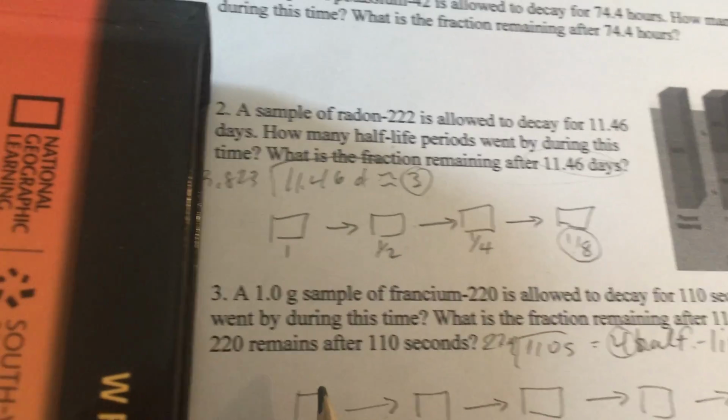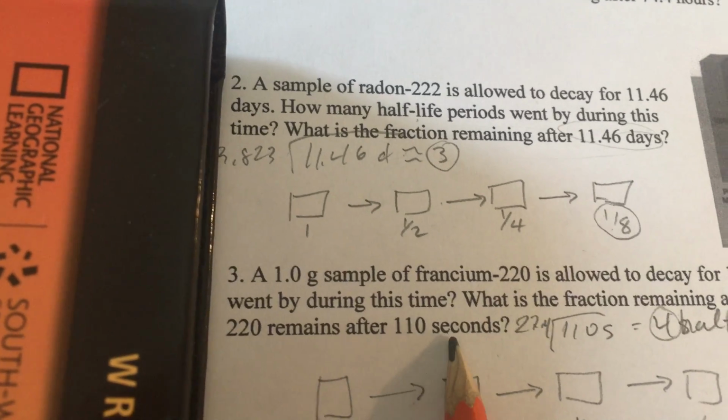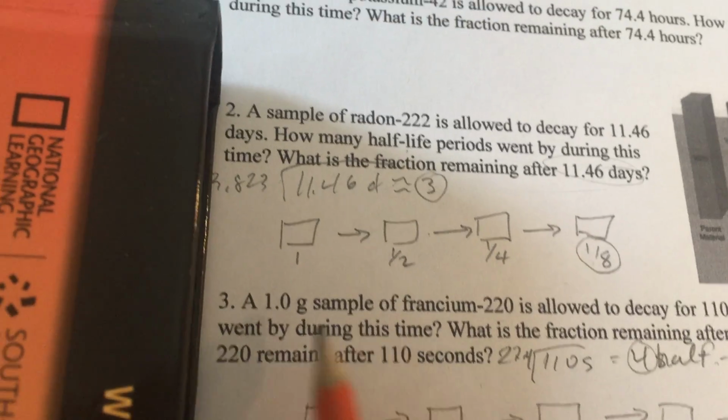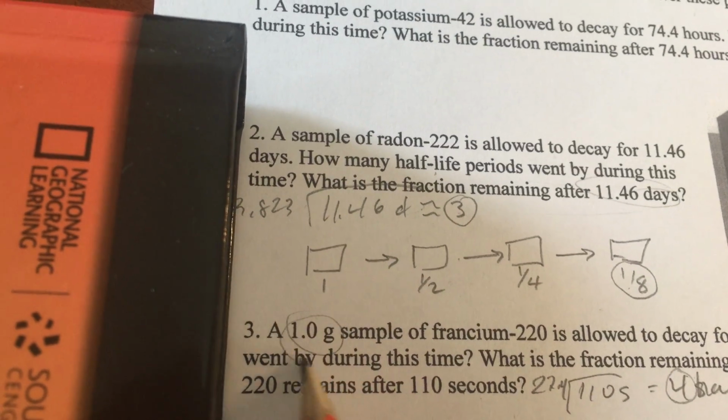What mass of francium remains after 110 seconds? Well, we started with 1 gram up here.